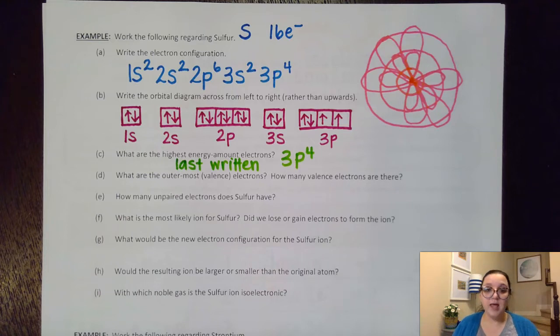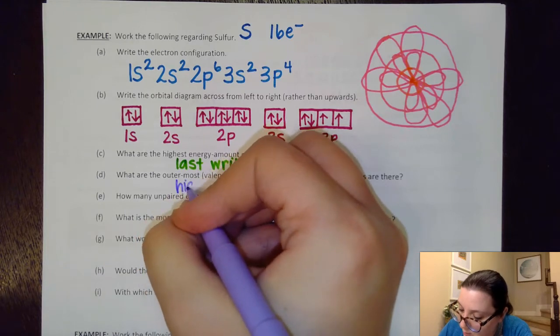All right, so now the next question asks, who are the outermost or valence electrons? To decide this, I'm going to look at what electrons are in the highest energy level number.